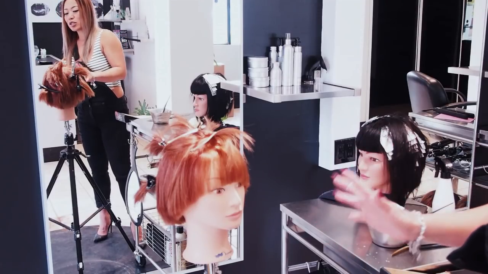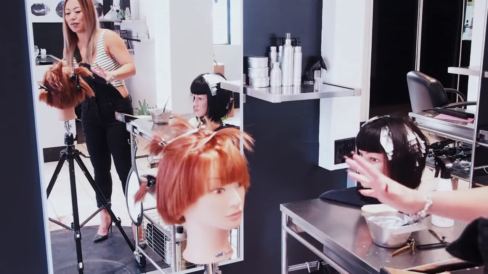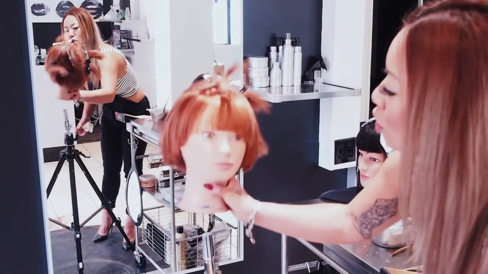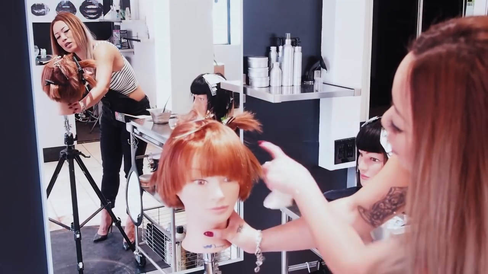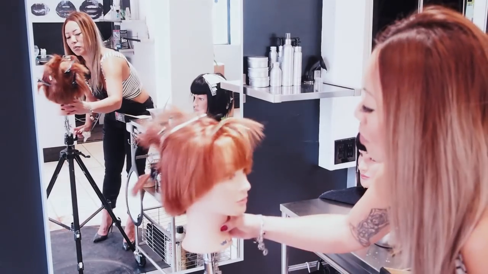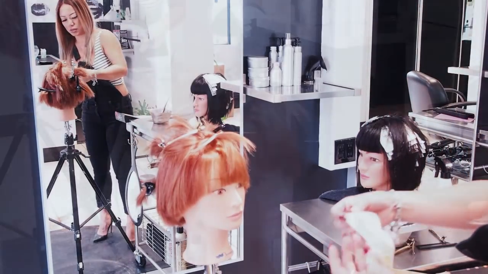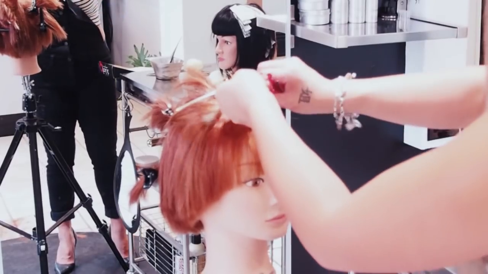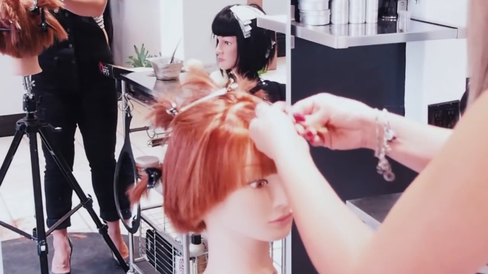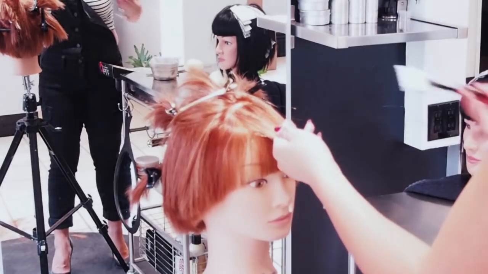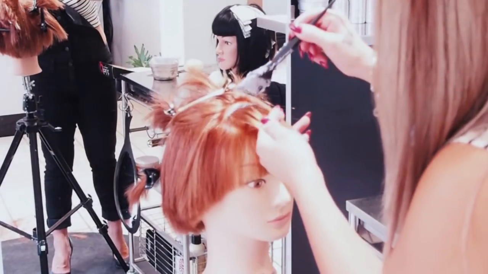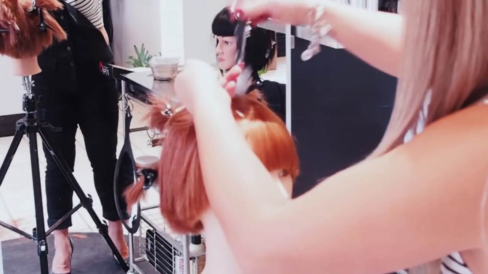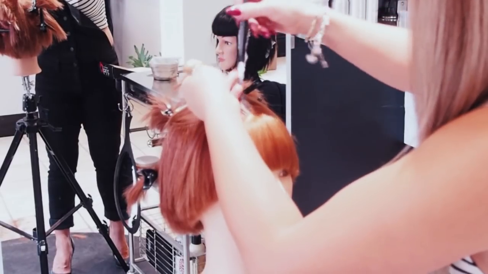But that being said, I like things to still have a little bit of a balance. So this will even out the shape, or I guess the color placement. So all I'm going to do is take lightener and color over these entire triangles like that.